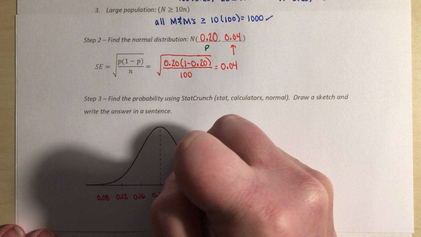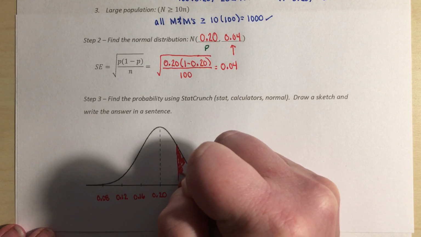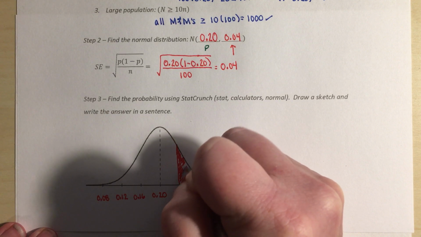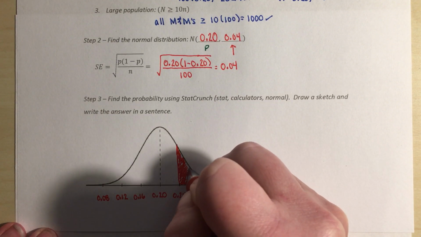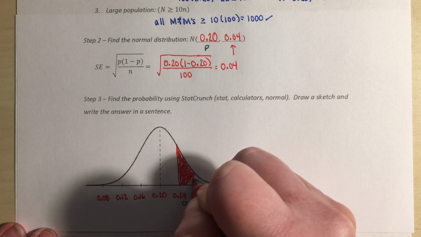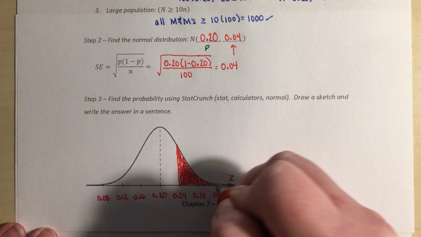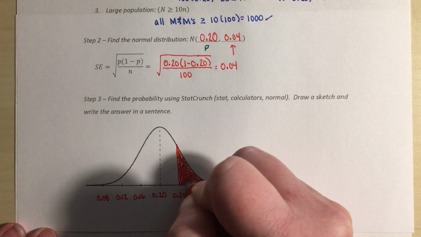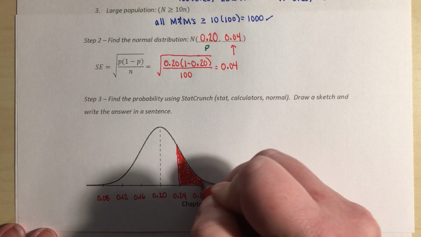And then we're going to shade our area to the right, because we're asked for 24% or more in our question. Okay, so just like we did in section 6.2, we're going to shade in our curve as needed.